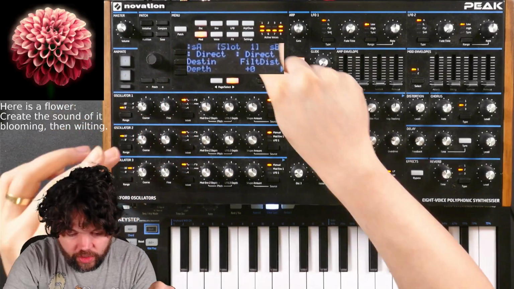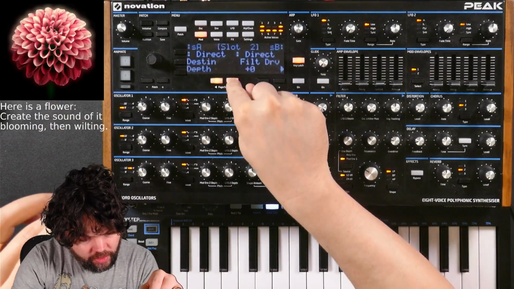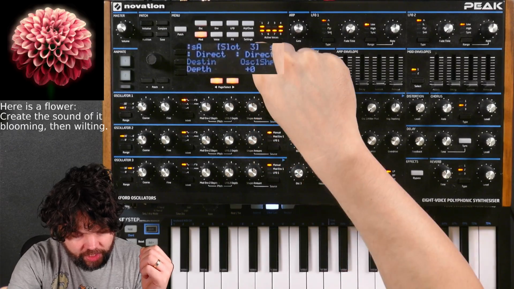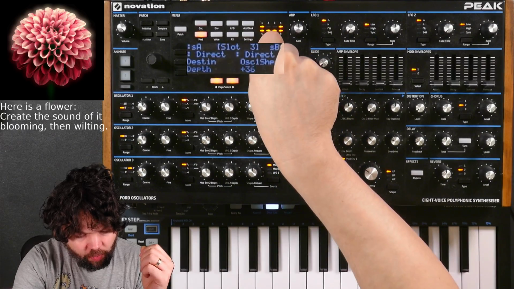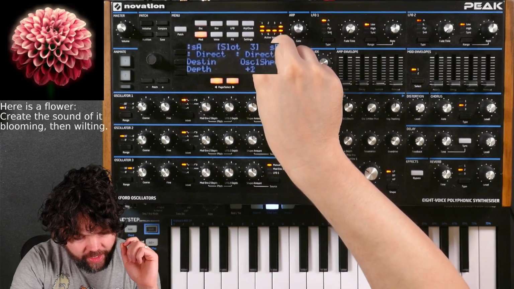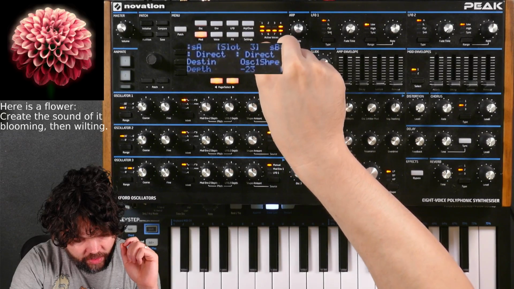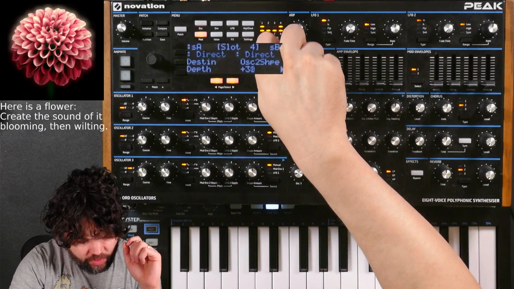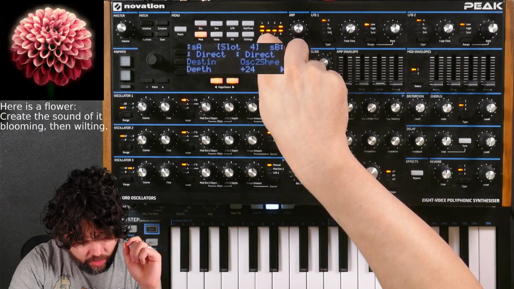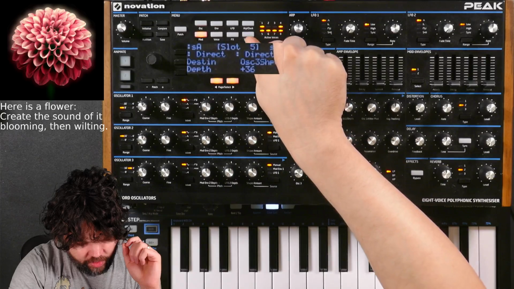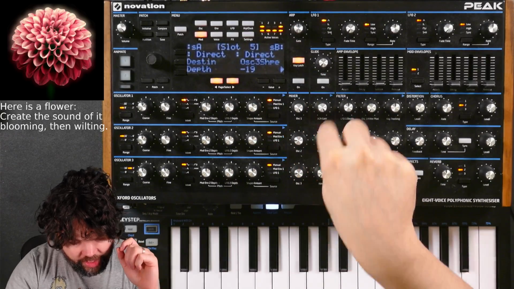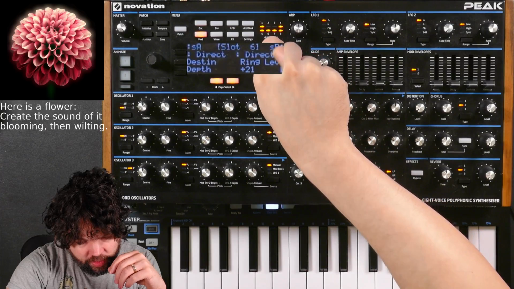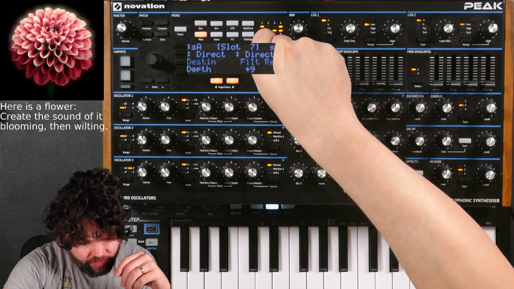So first the distortion. Now let's turn down the drive. Oscillator 1 shape. Turn it way up just to see how it sounds. Turn it way down. Oscillator 2. Oscillator 3. These are much less obvious because the level is much lower now. Ring mod. Filter resonance, not too much.